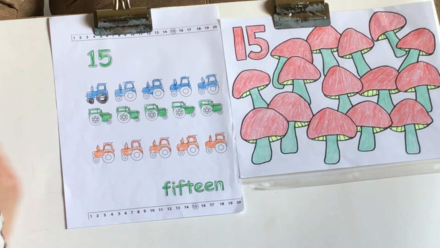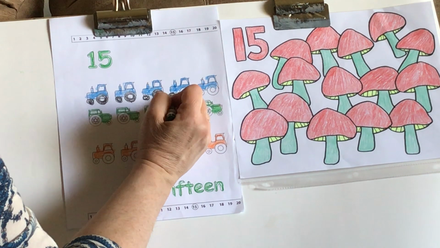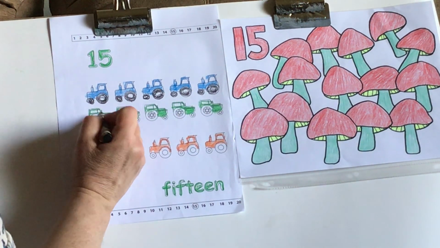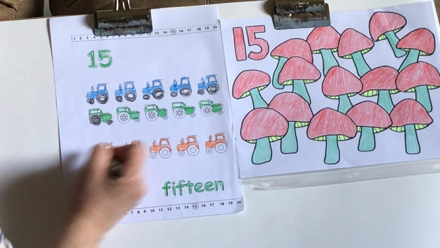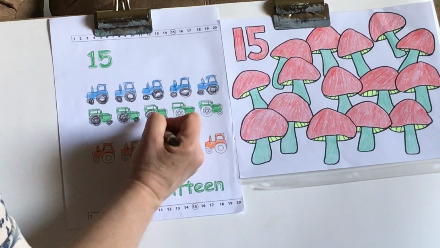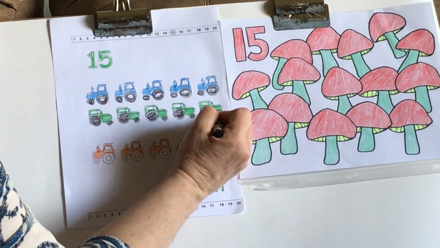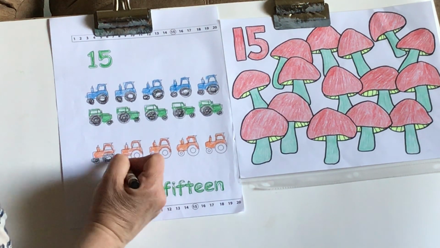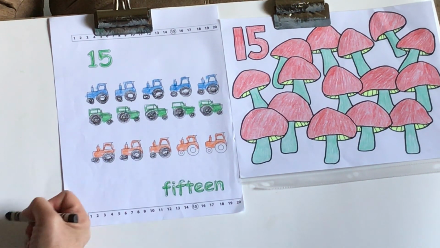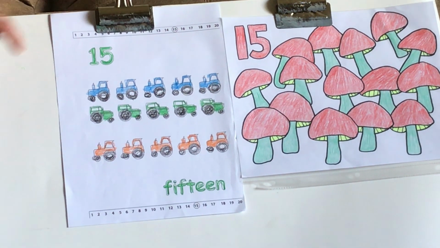Let's count our tractors again. There's 1, 2, 3, 4, 5, 6, 7, 8, 9, 10, 11, 12, 13, 14, and 15. Okay, so work with the number 15.